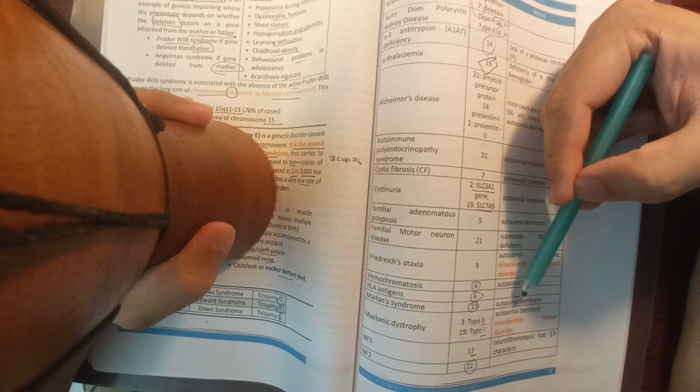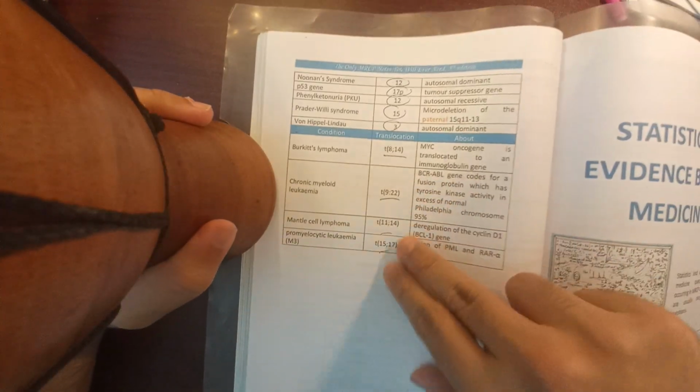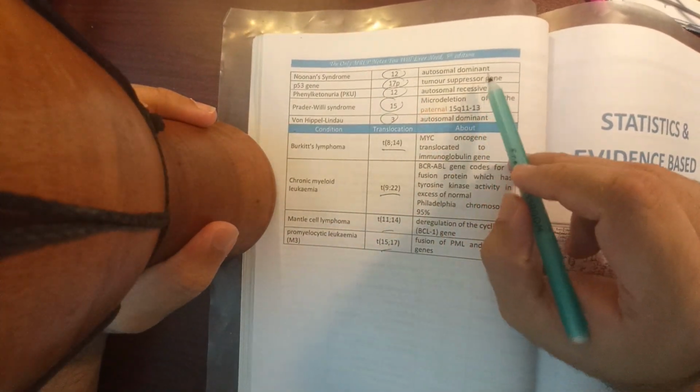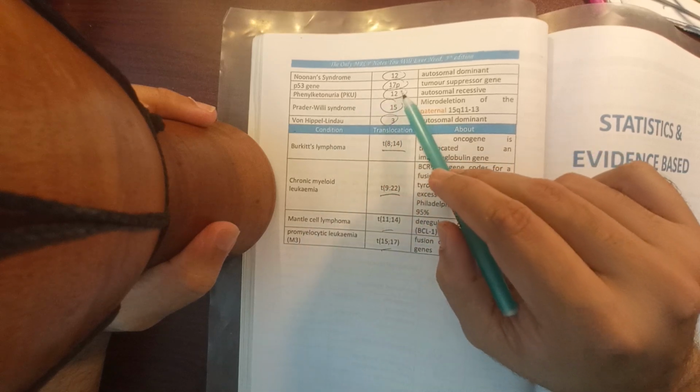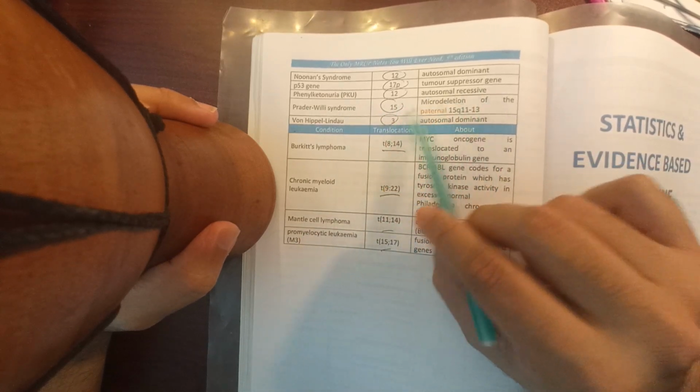Marfan syndrome, 15, autosomal dominant. Myotonic dystrophy type 2, type 3. NF1 gene 17, NF2 gene 22. Neurofibromatosis has 7 characters. Remember that. Noonan syndrome gene 12, autosomal dominant. P53 gene 17p, tumor suppressor gene. Phenylketonuria 12, recessive.